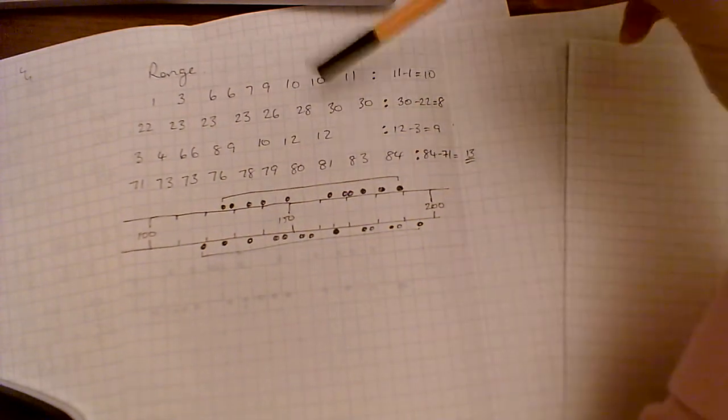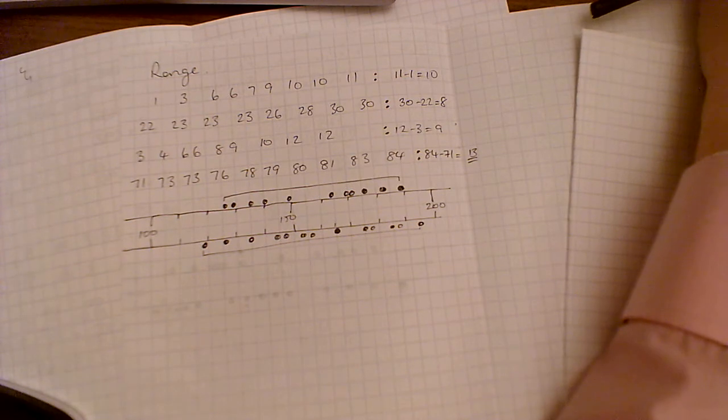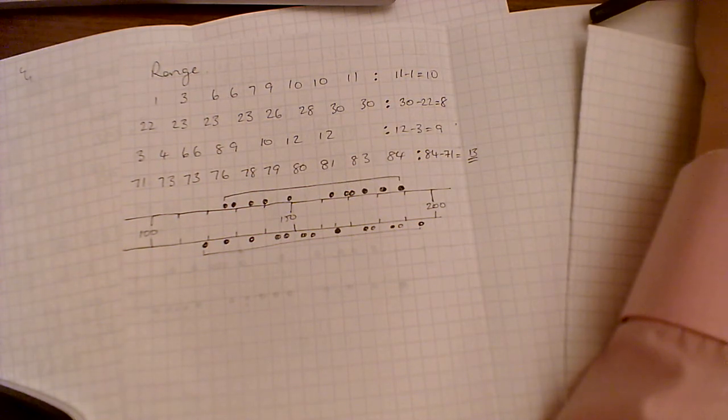And it wasn't because I did anything wrong on the video. It's because I just wasn't careful when I typed it in. Dope. I'll have to do it again now. Okay, that's it for median and range. Good luck.